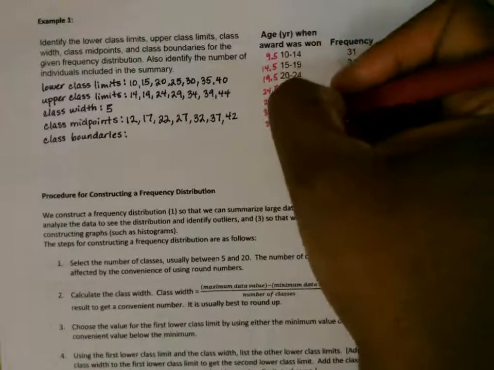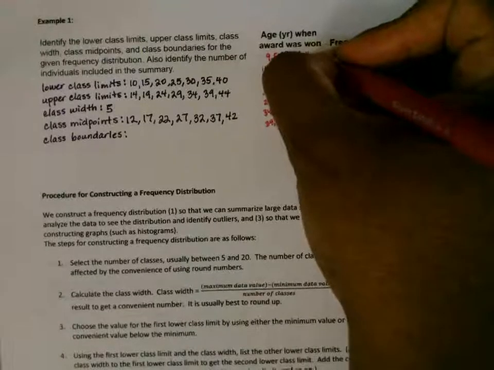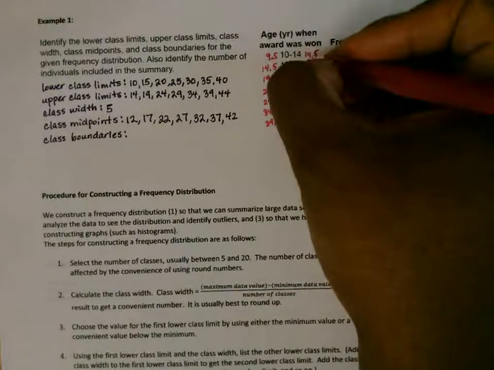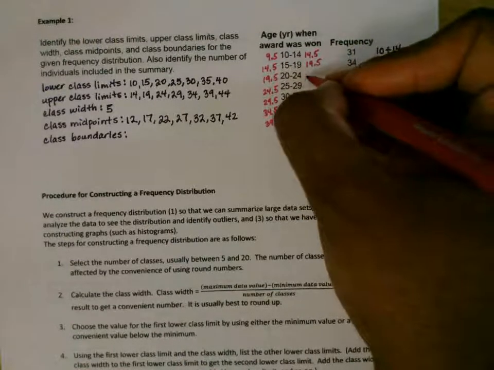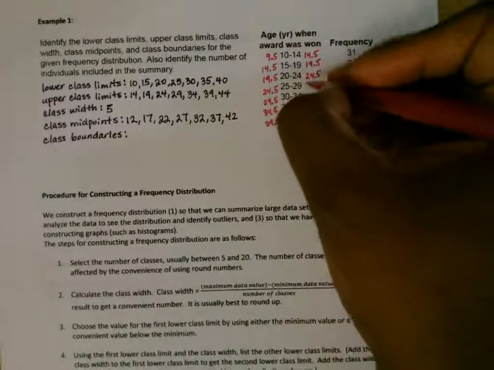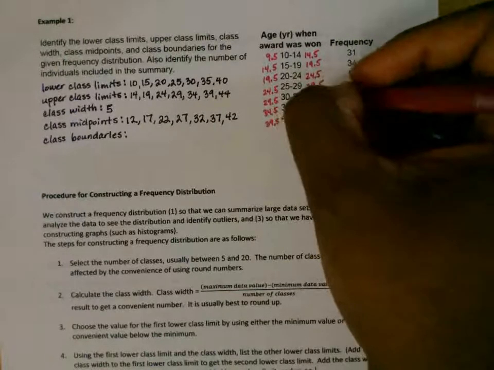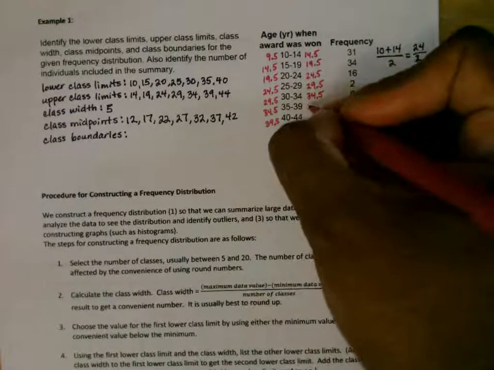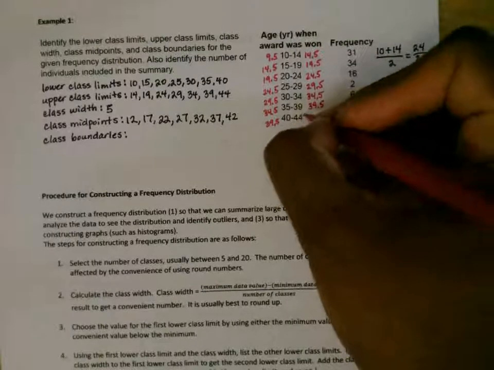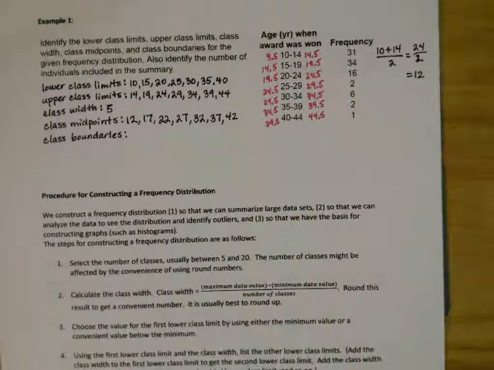Now, for my upper class limits, I add 0.5 here. So 14 plus 0.5 will be 14.5. And then 19 plus 0.5 will be 19.5. 24 plus 0.5 will be 24.5. 29 plus 0.5 will be 29.5. And then 34 plus 0.5 will be 34.5. Then 39 plus 0.5 will be 39.5. And then finally, 44 plus 0.5 will be 44.5. Now, some of these class boundaries do repeat, but you do write them only once.